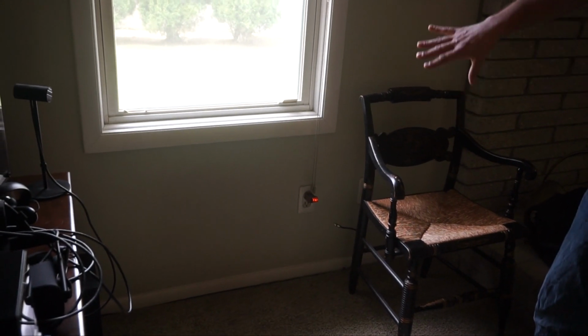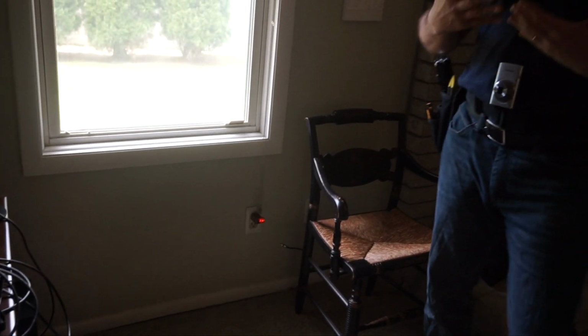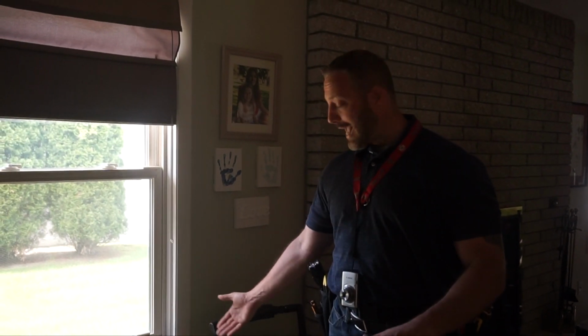You want to test every outlet that you have access to. We're not required to move any of the furniture, all right? This is, again, a visual examination. But if you have access to an outlet, you want to test it.